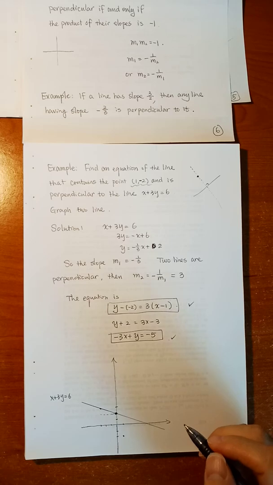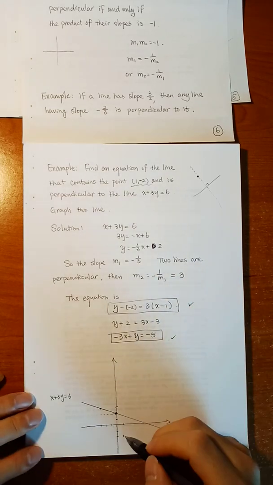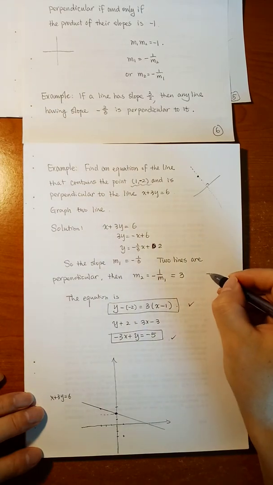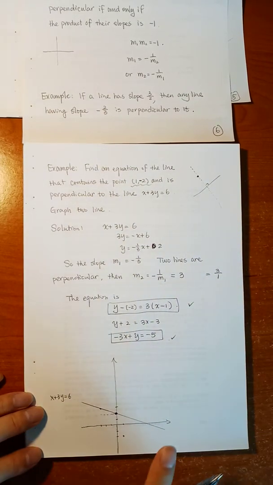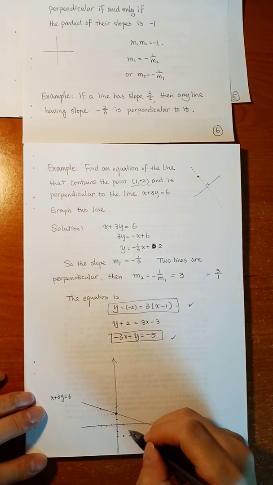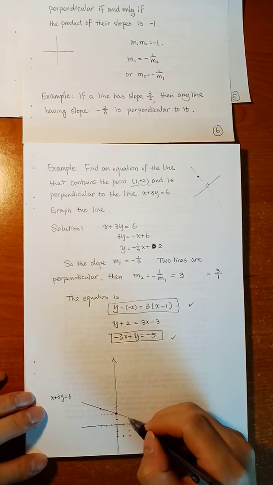The slope is 3, which means you go right 1 unit. 3 is 3 over 1, right? Run is 1, rise is 3. So from (1, -2) we go to 2, and up 3.